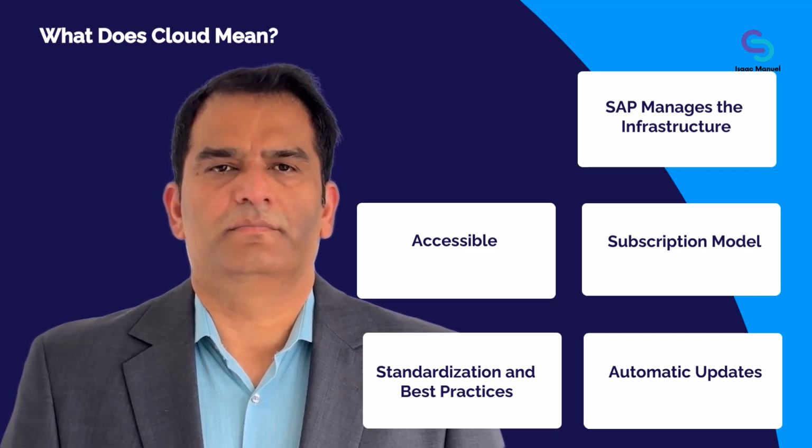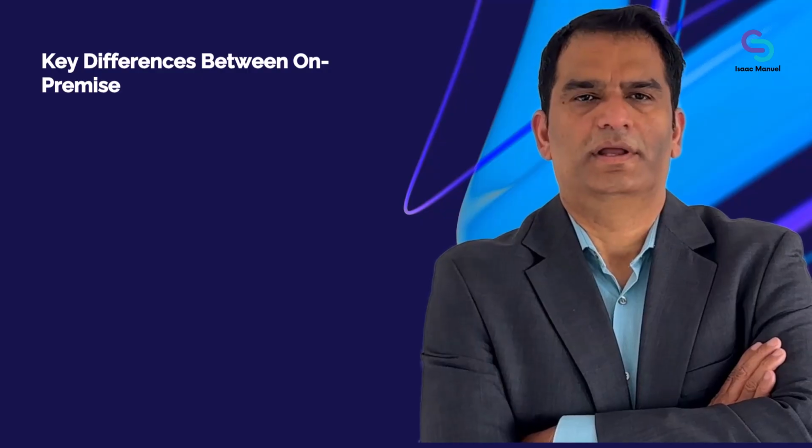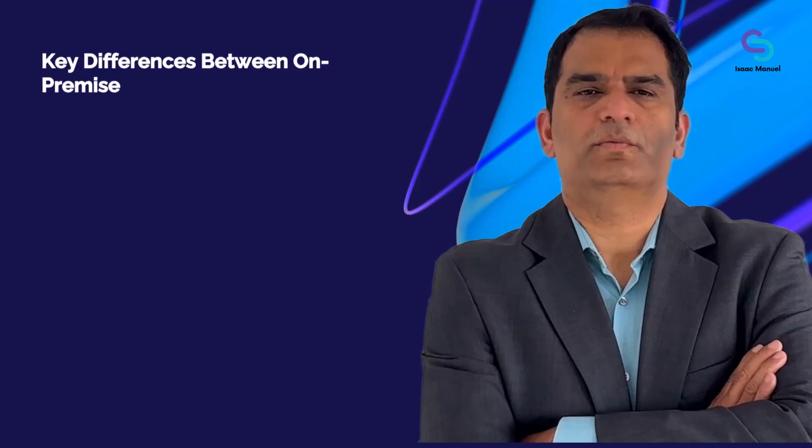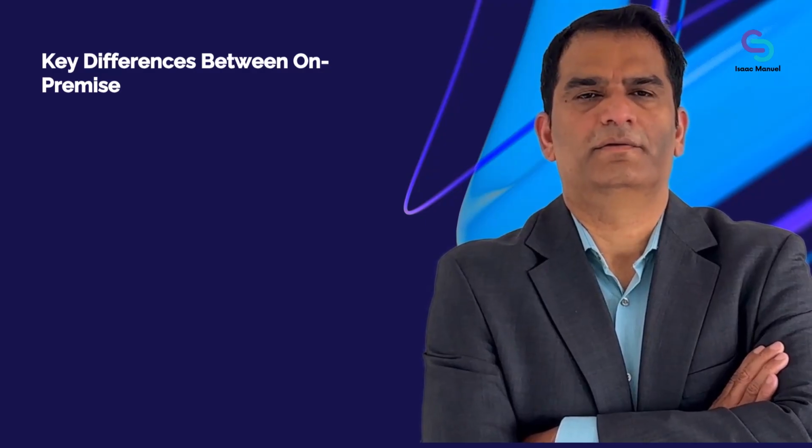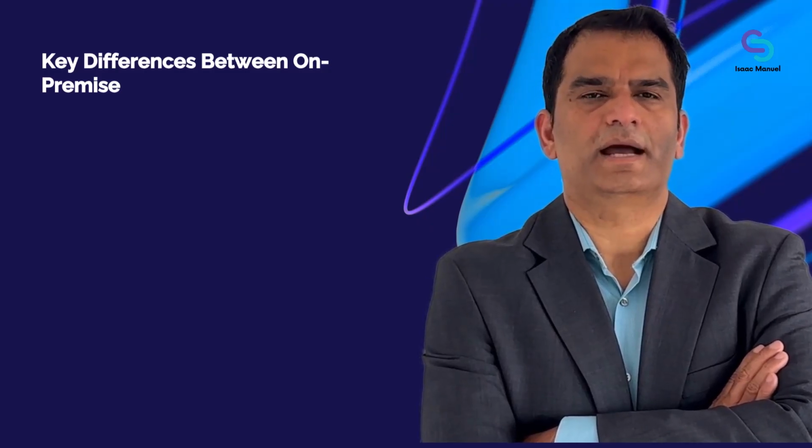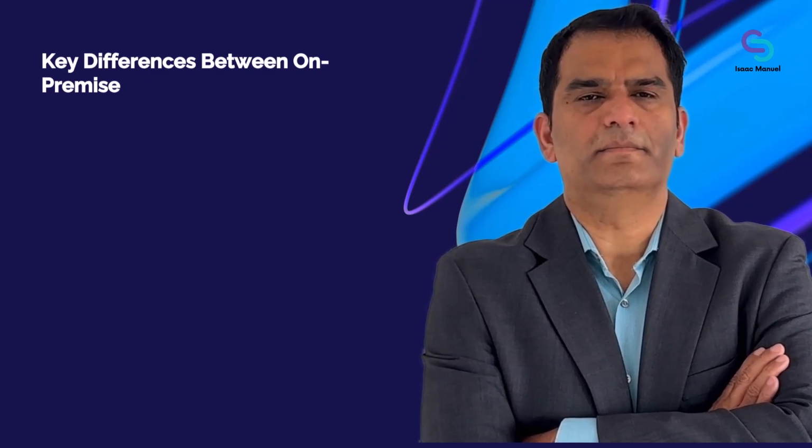all regions without delays. Now that we know what each term means, let's compare key differences in a straightforward way. This will help clarify why a company might choose one over the other. Imagine we're advising Apple on this decision. What factors would we highlight?